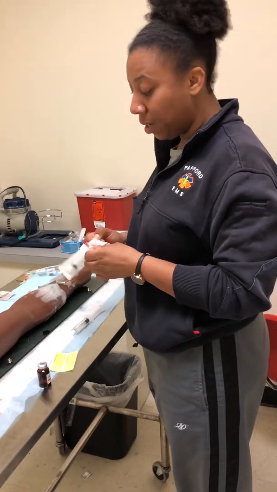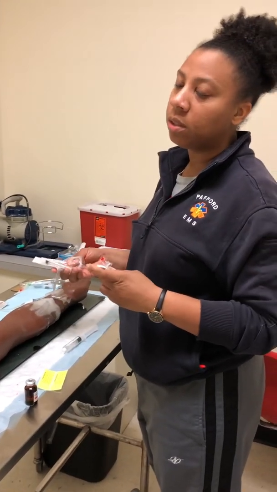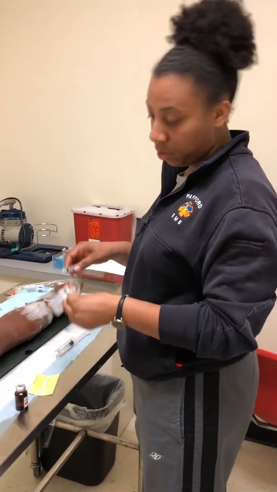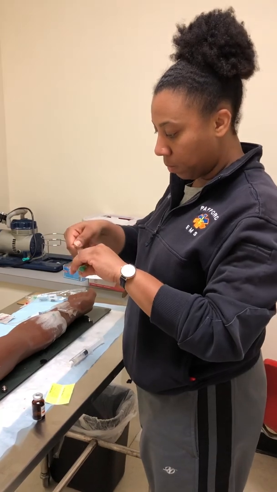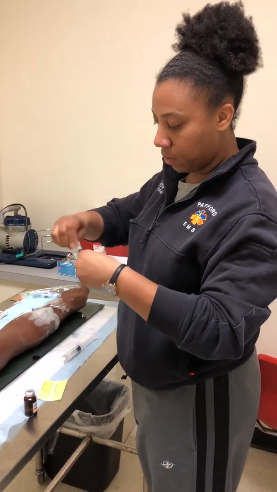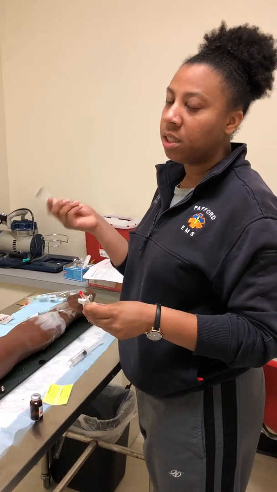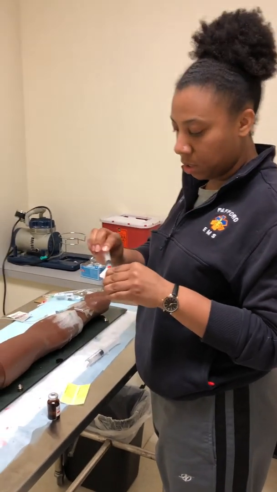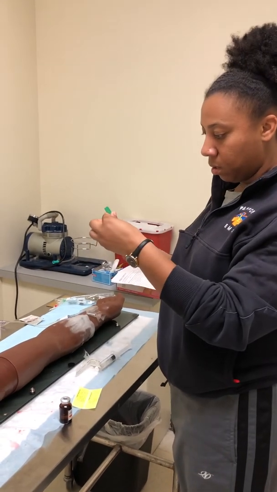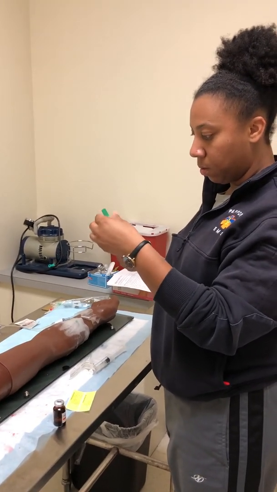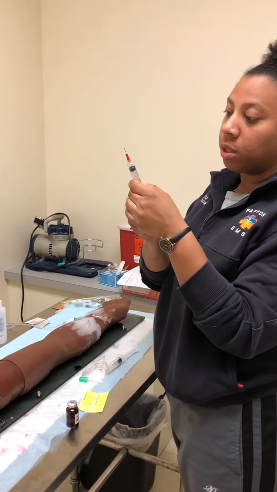At this time again, even though I haven't given the patient medicine, I would ask again about allergies. Take this off. Since it's 4 milliliters, I would need at least a 5 milliliter syringe. Okay. All right, I'm going to draw up 4 milliliters of air.